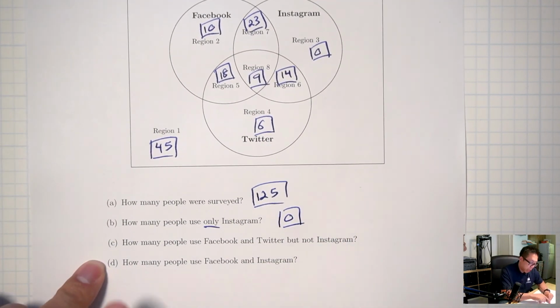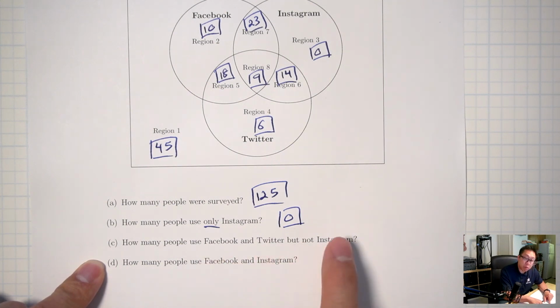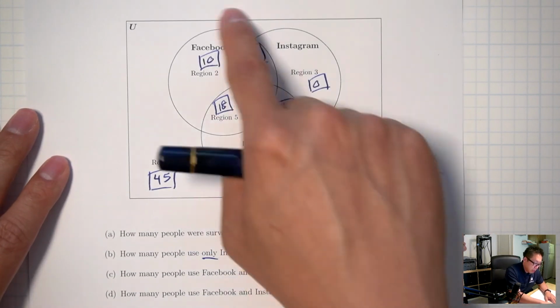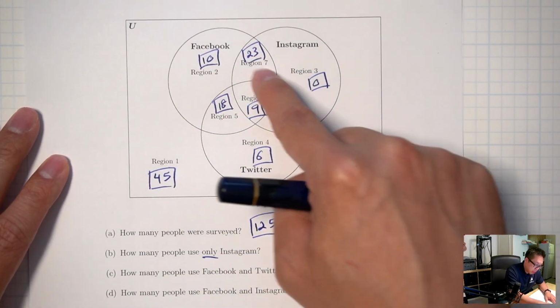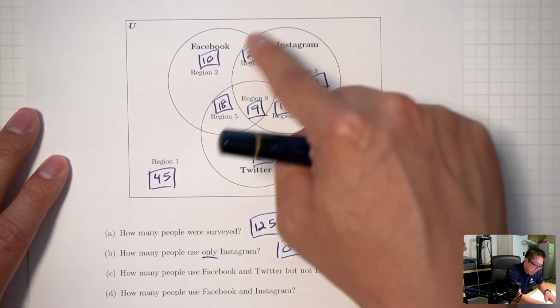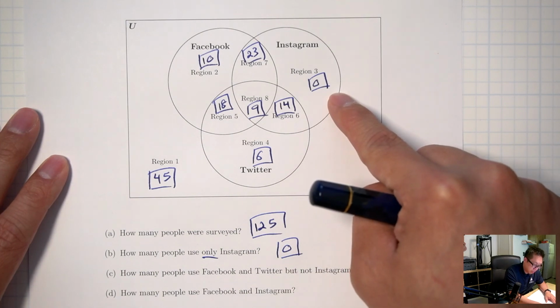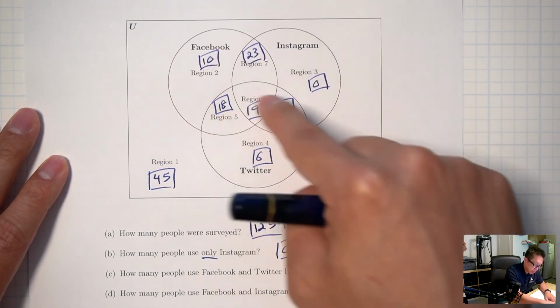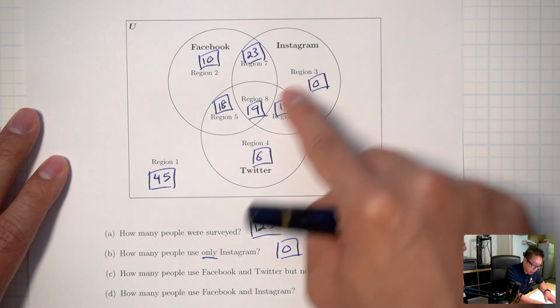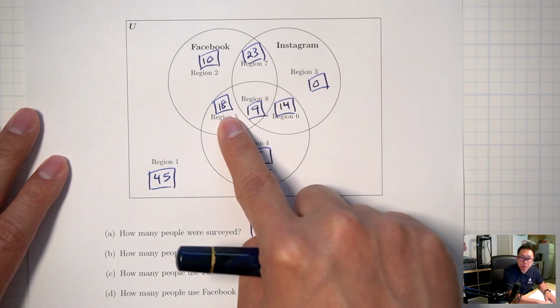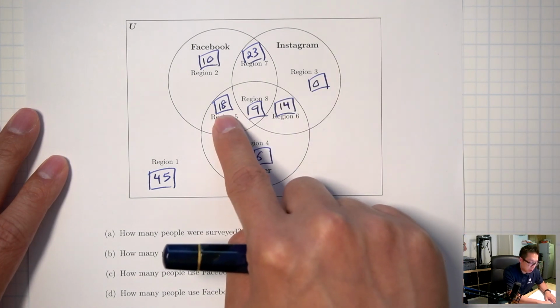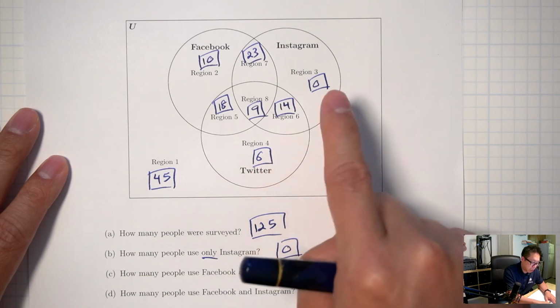Part C, how many people use Facebook and Twitter but not Instagram? So that means inside Facebook, inside Twitter, outside Instagram. Inside Facebook, inside Twitter, outside Instagram would be the 18, right? 18 is inside Facebook, inside Twitter, outside Instagram.